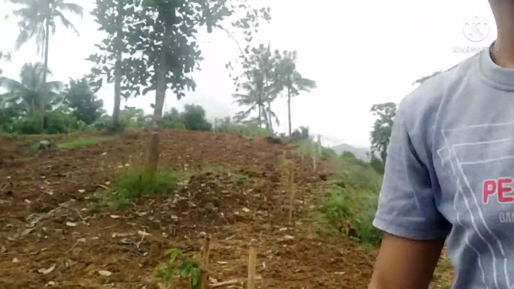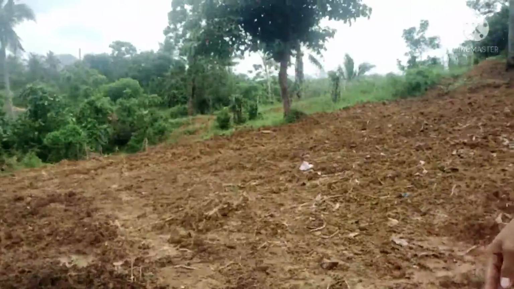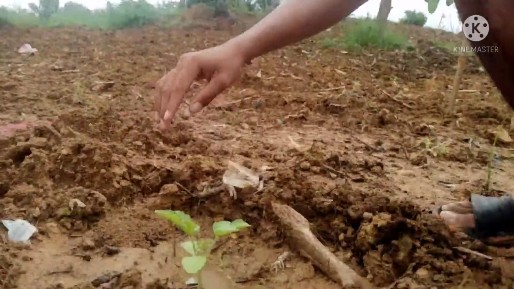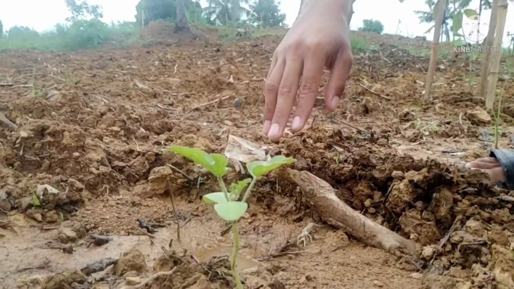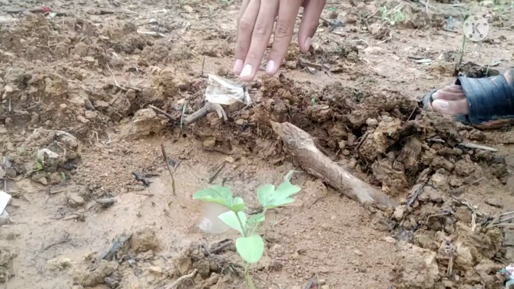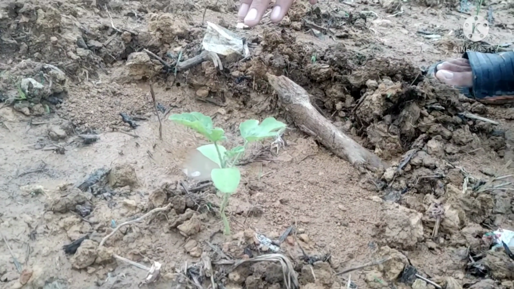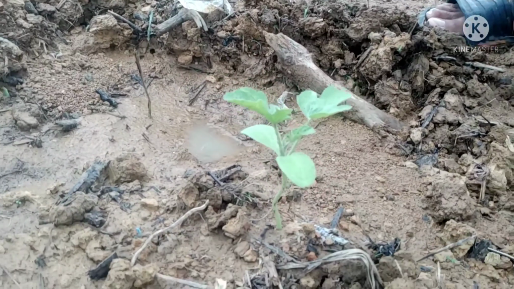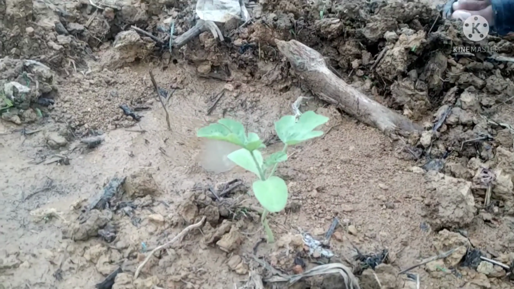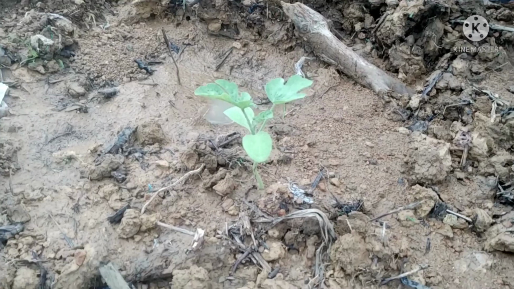These are some of my observations. First, in the flat area, this is the watermelon planted in the flat side area.